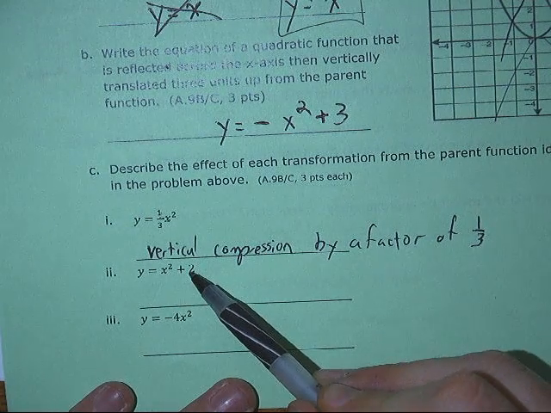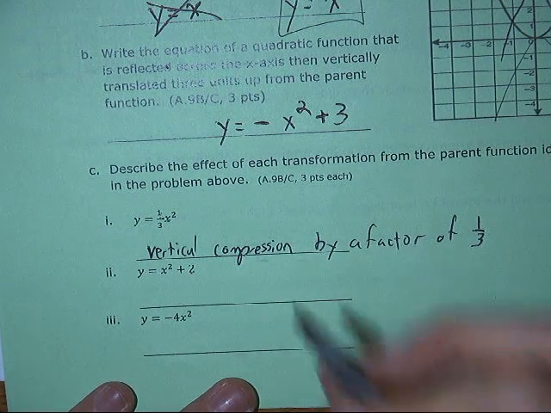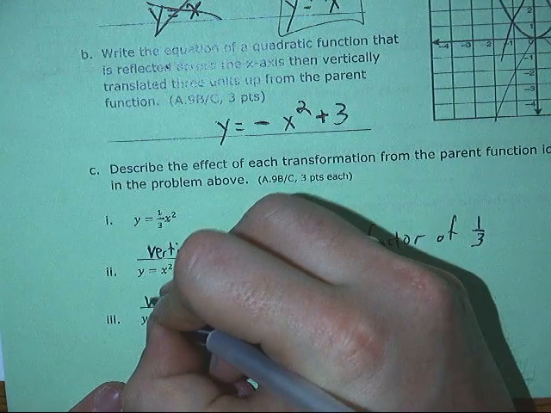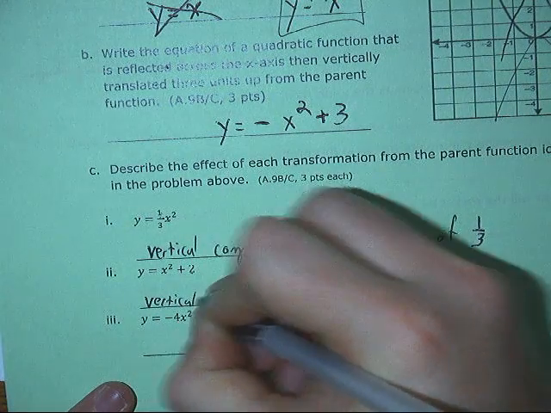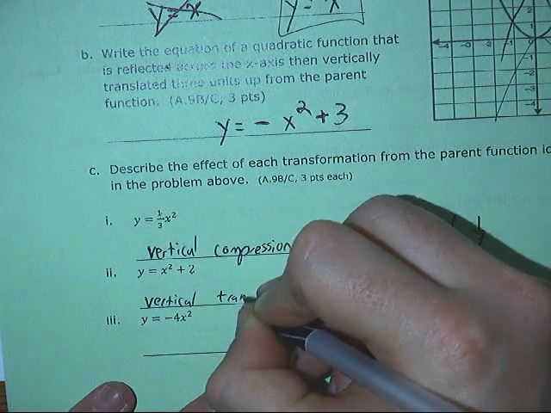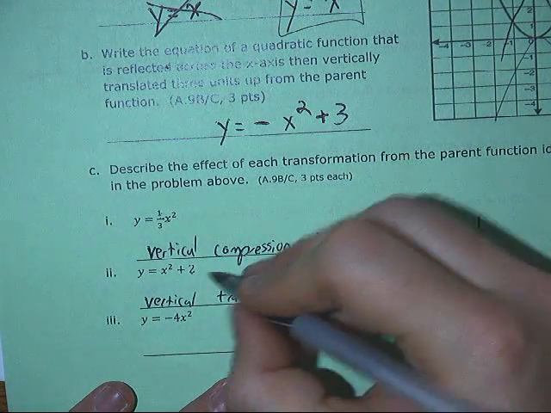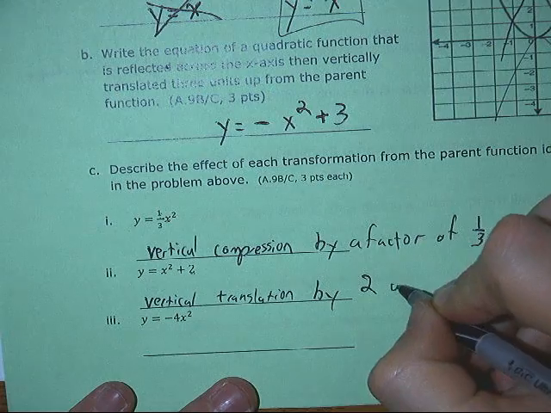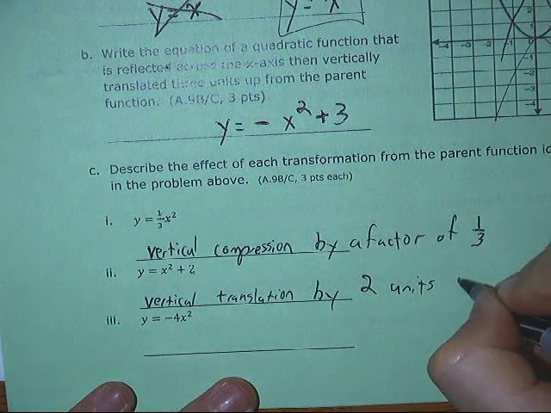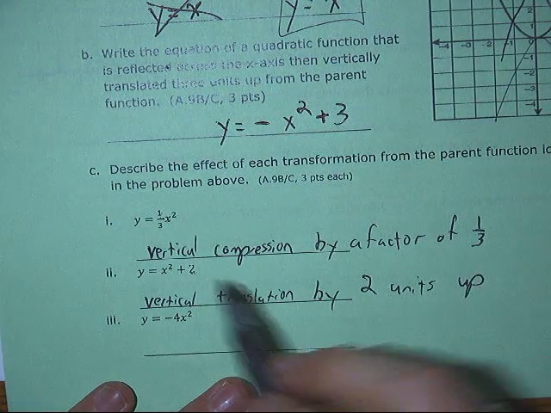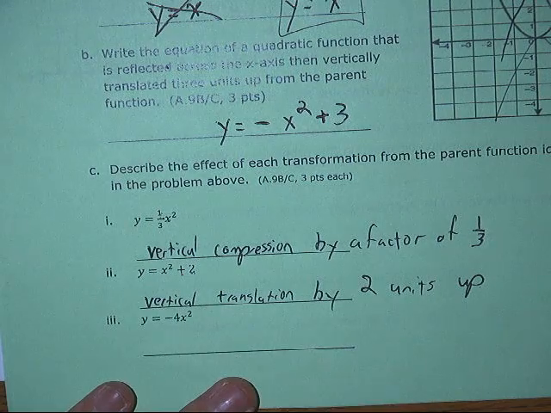Now our numbers on the end, remember I add something in the end, that is a translation. So that is a vertical translation by 2 units up. And it was up because it was a plus. If it had been a minus, it would have gone down.